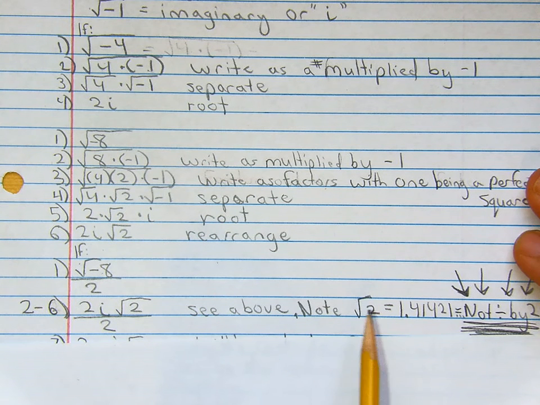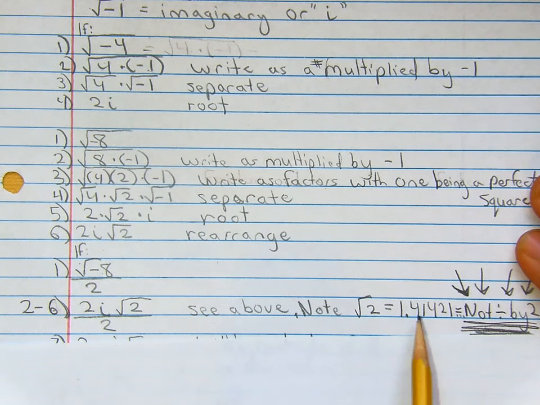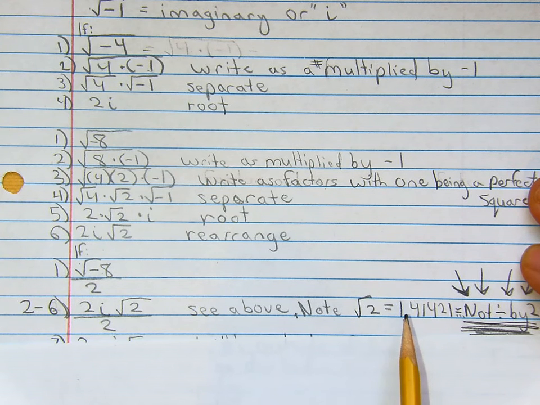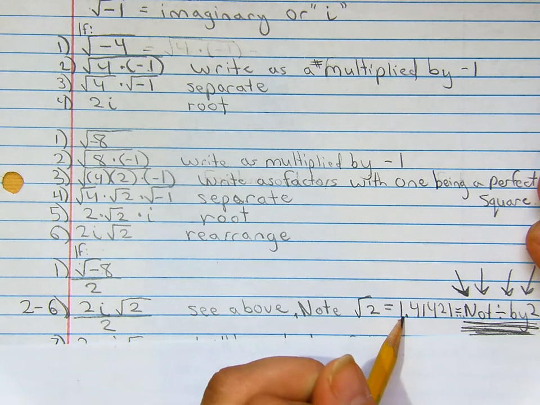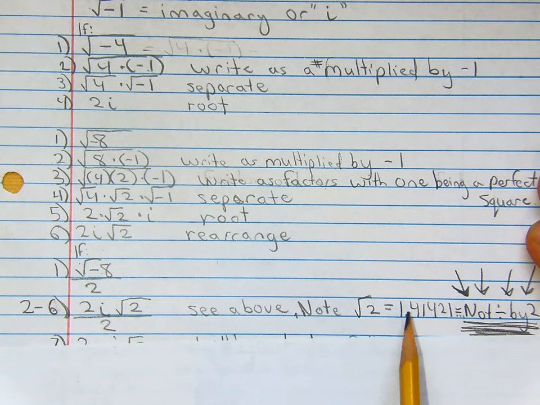It is just a simplified version of writing what the square root of 2 is, which is 1.41421 and so on, which is not divisible by 2 in the sense of being able to simplify it down to equal 1 and cancel out. You just get a more divisible decimal.